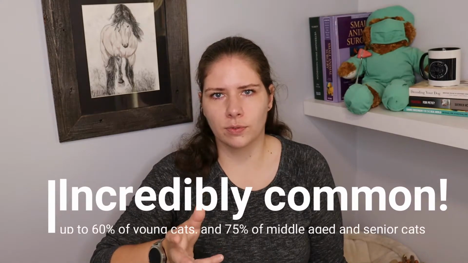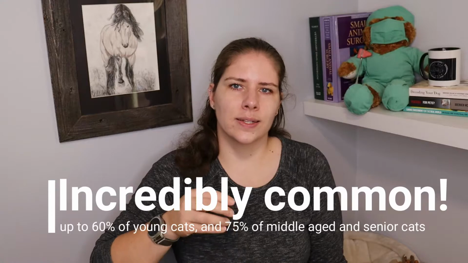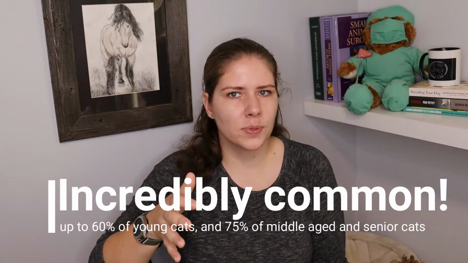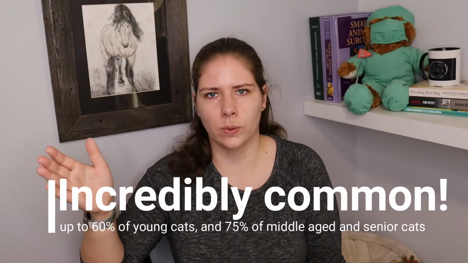This can happen to one tooth or multiple teeth in a cat's mouth, and it's incredibly common. It depends which study you're looking at, but say between 20 and 60% of young cats will have a FORL happen, and it's somewhere around 75% of cats that are middle-aged or older that will be experiencing this.